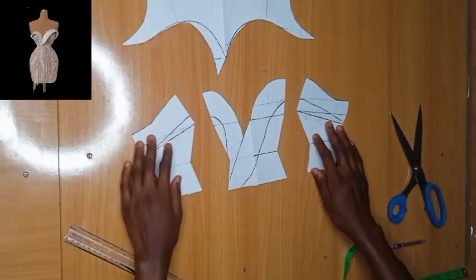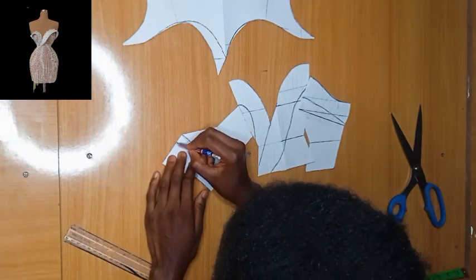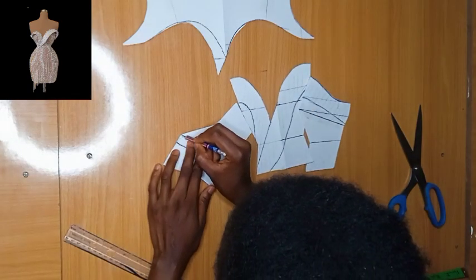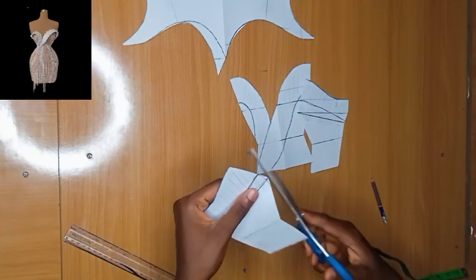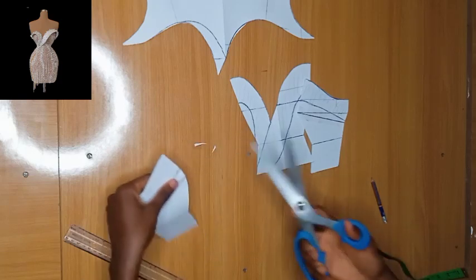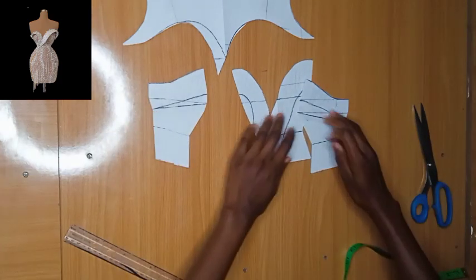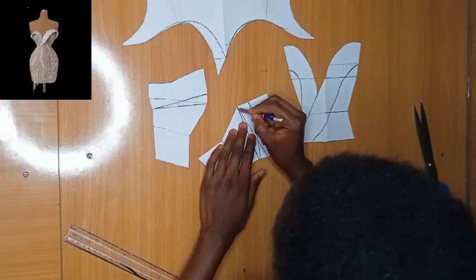Okay, so this is what this looks like. And I do not want to have all those pointy edges. So you should at least trim off those pointy edges, so you have the natural breast curve. So that is what I went ahead to trim off now here. Can you see what that looks like? So we'll also do the same thing to this part.